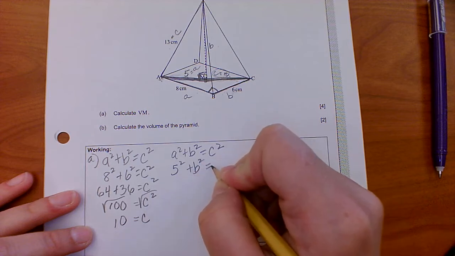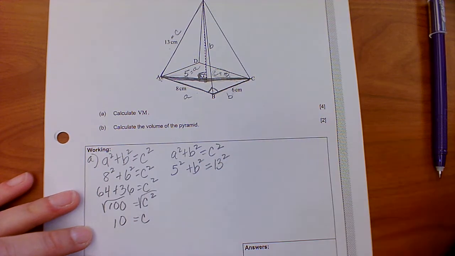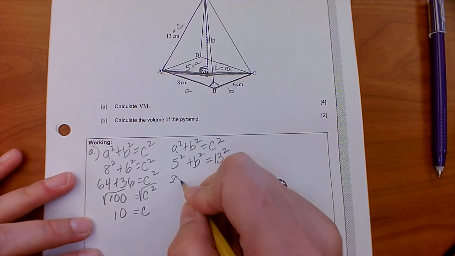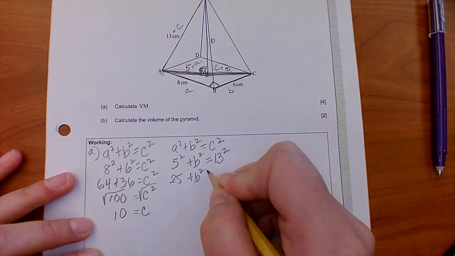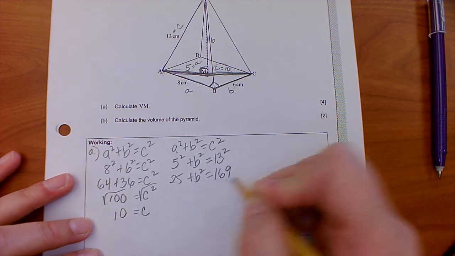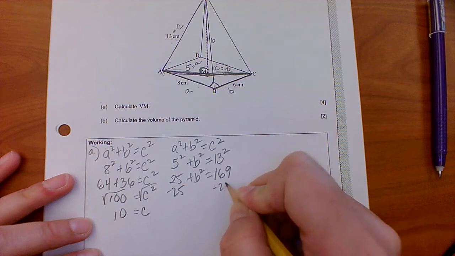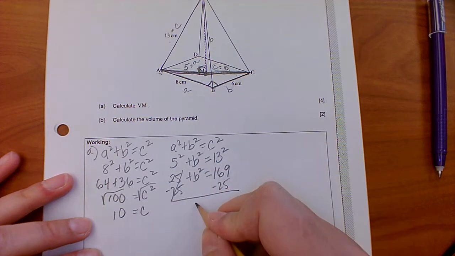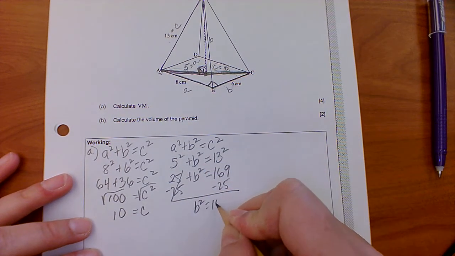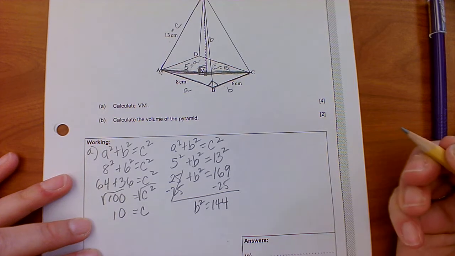I'm looking for my b, and my c was 13 squared. And so this is going to be 25 plus b squared equals 169. Let's do a little bit of algebra manipulation here. So b squared comes out to be 144.